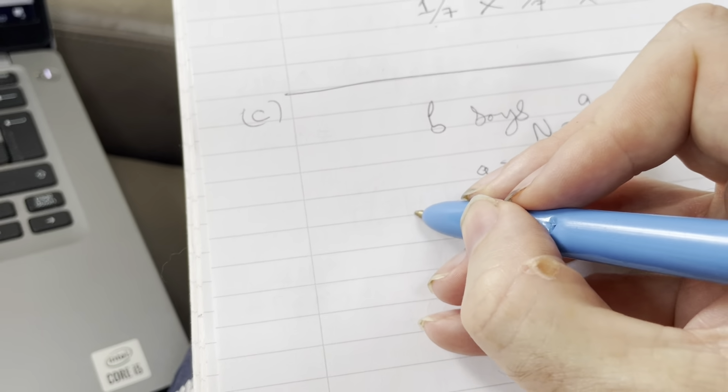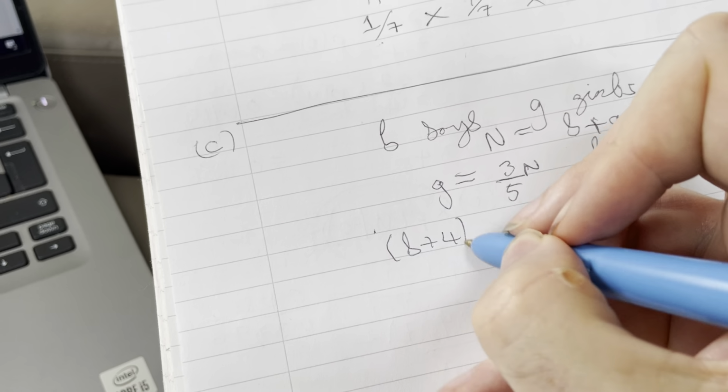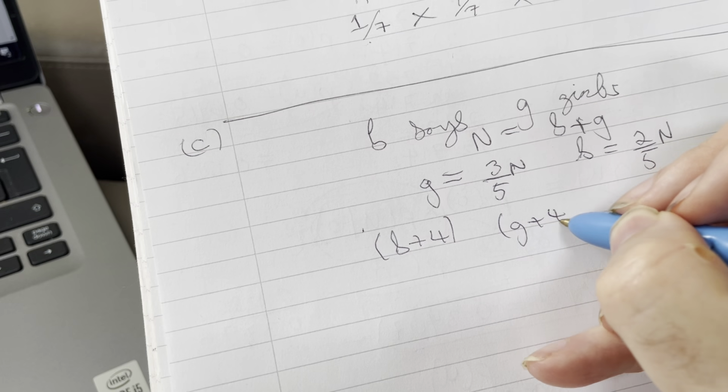Okay, so 4 boys and 4 girls join the class.